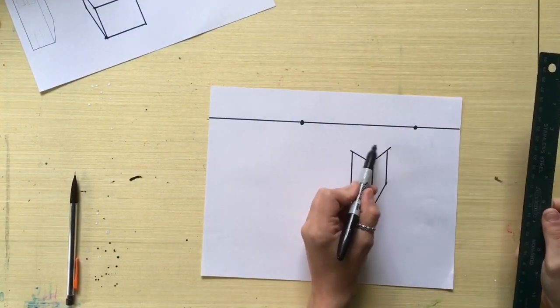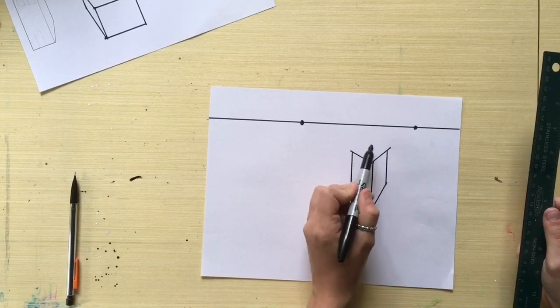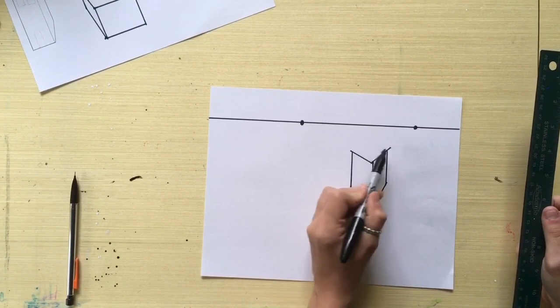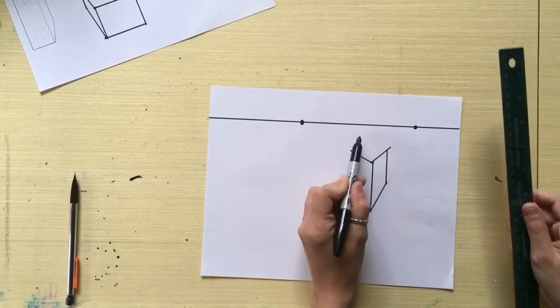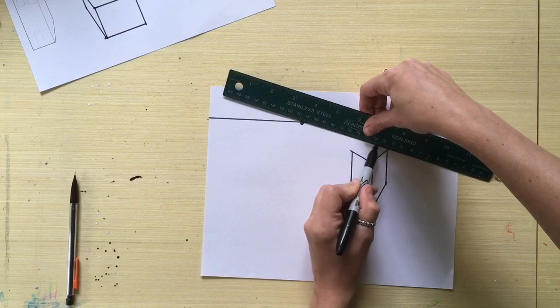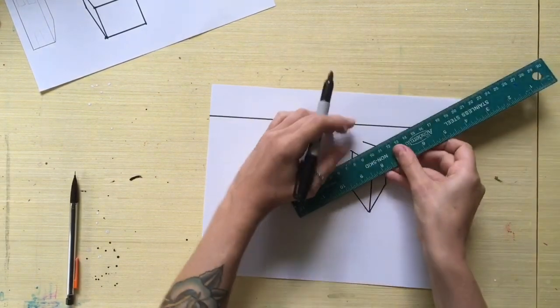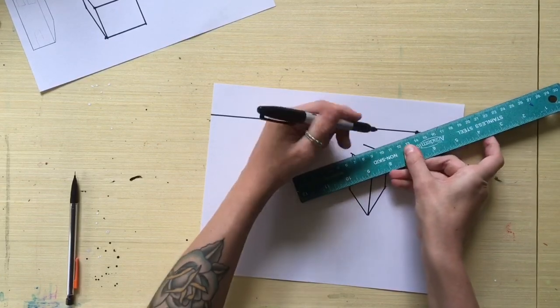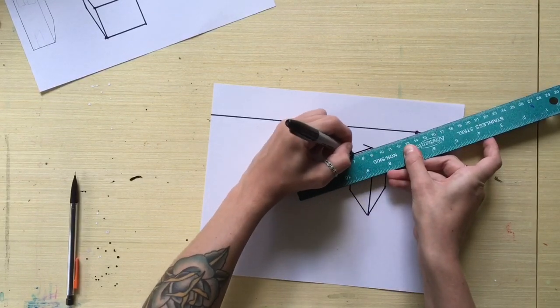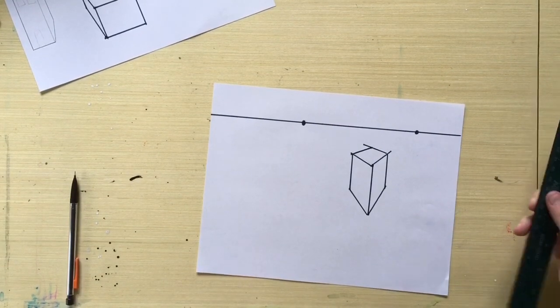If you think of how this rectangle or cube would close, it's in this direction. So this line is going that way, so I'm just going to connect it to the vanishing point that it's pointing to. And then the same way for the right. Okay, so you have a cube in 2-point perspective.